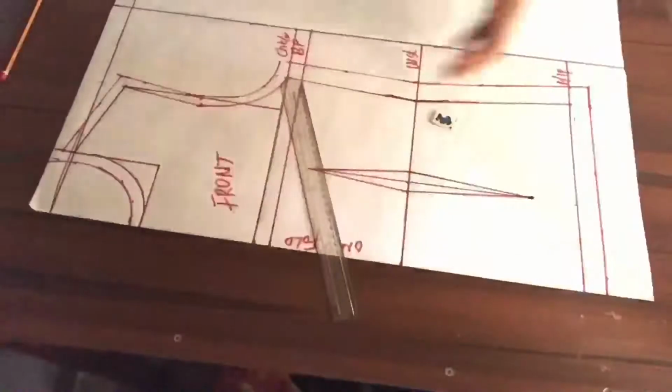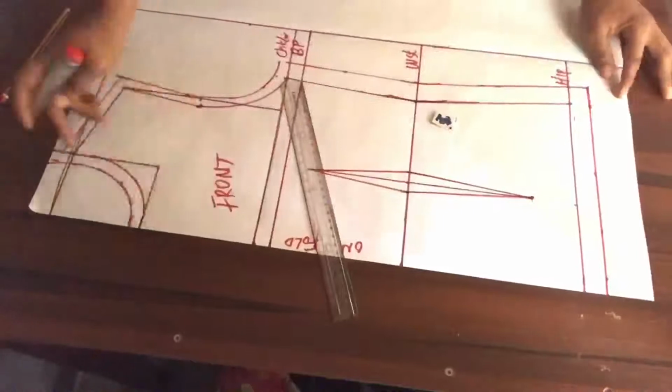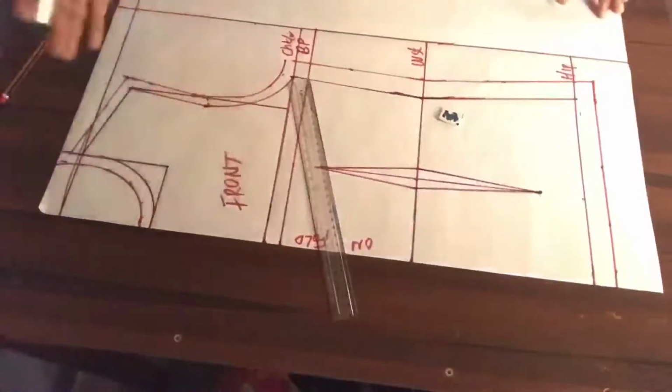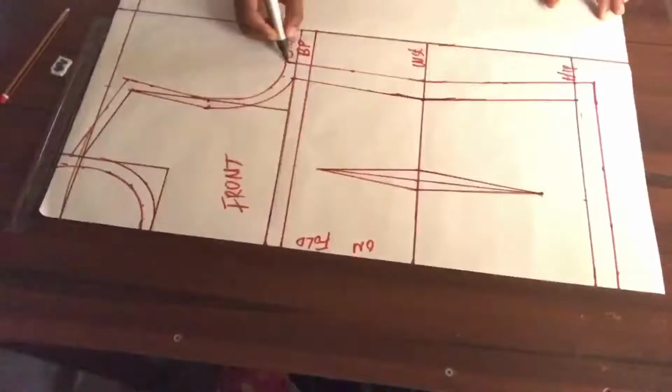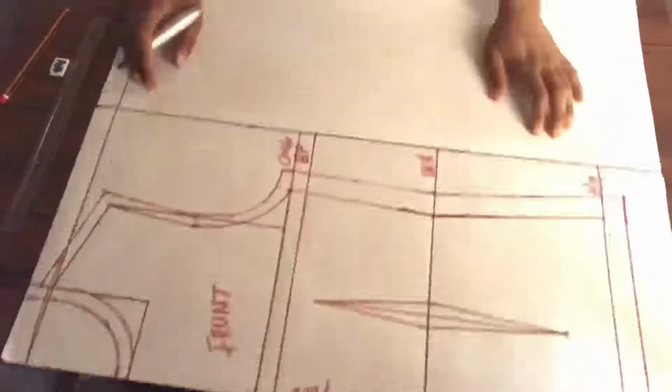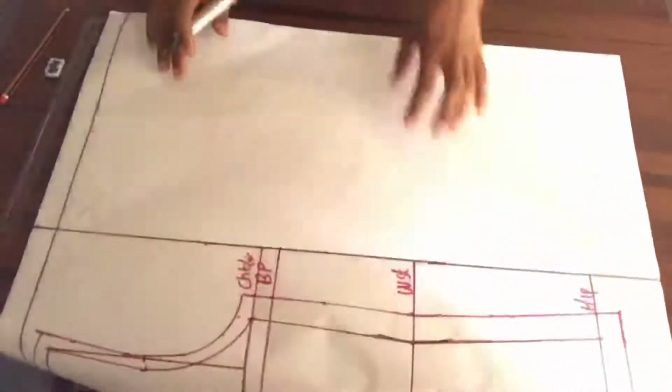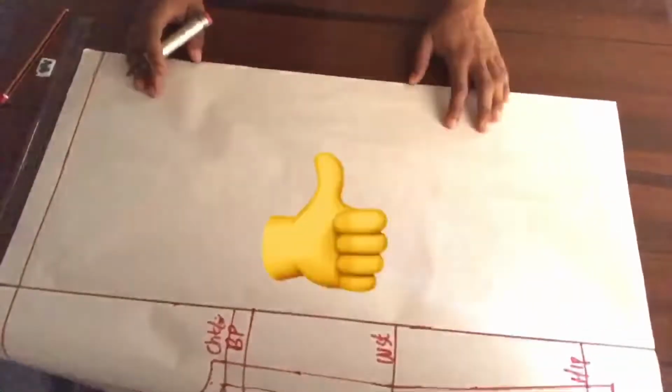I've also gone ahead to label what this part is, which is the front, and make sure that when you are cutting this on your fabric, you cut it on fold. All right, also when you are drafting, indicate that the front pattern is on fold. Now that we are done with the front, we'll go over to the back.